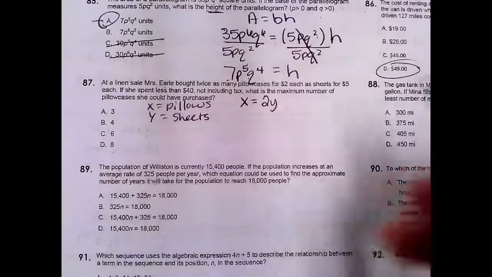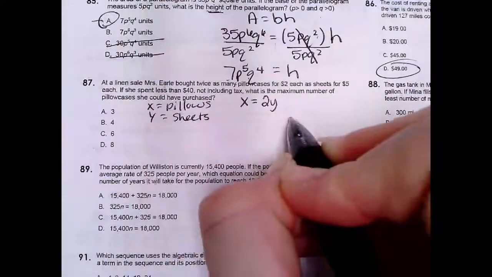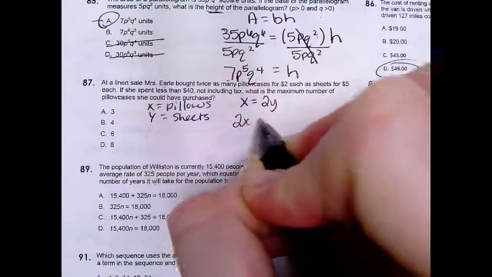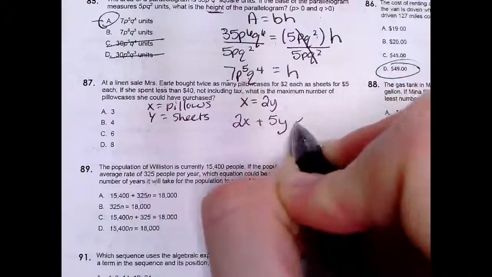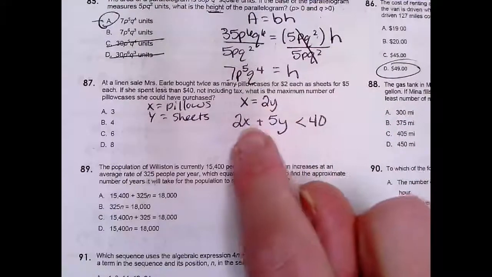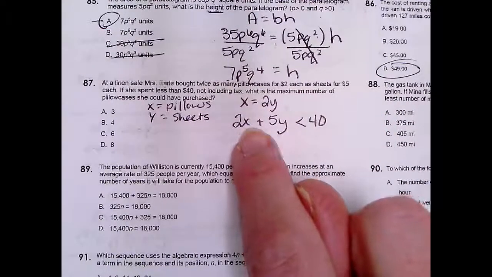And then we have this other equation. She spent less than $40. So she bought $2 for each pillowcase plus $5 for each sheet is less than $40. Can't equal 40, but less than 40. Okay, so you can solve this on your Desmos because you can plug this into Desmos, or you can solve it by substituting 2y in for x and solving for y.